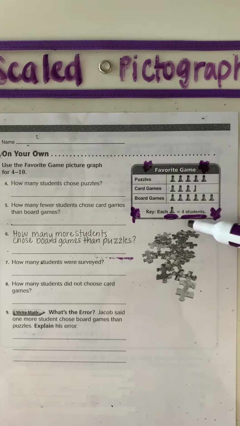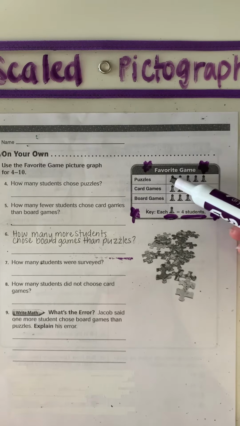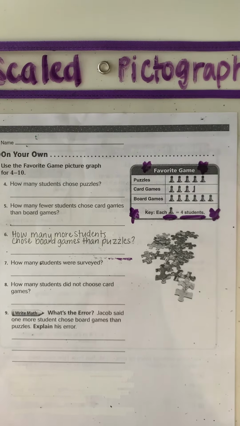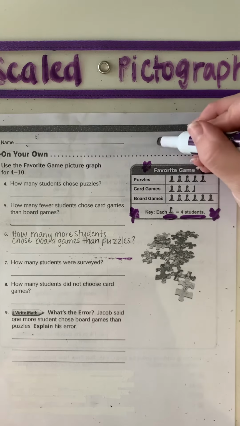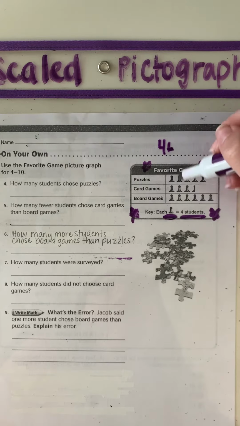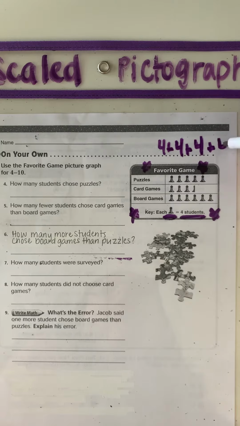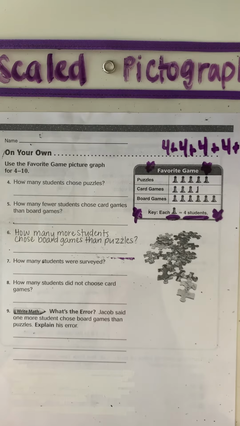So if you're really good at skip counting by 4s, you could skip count by 4s and say 4, 8, 12, 16, 20. If you're not, you could also write down 4 plus 4 plus 4 plus 4 plus 4, because you're trying to figure out the total here.